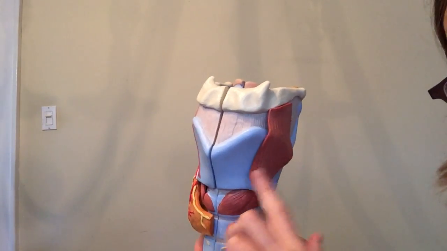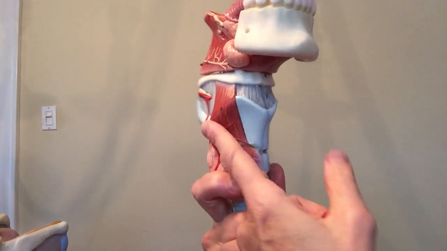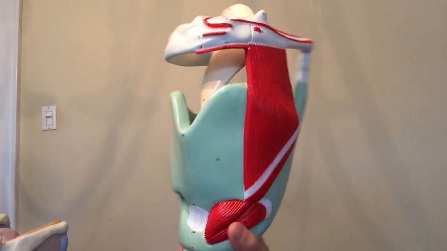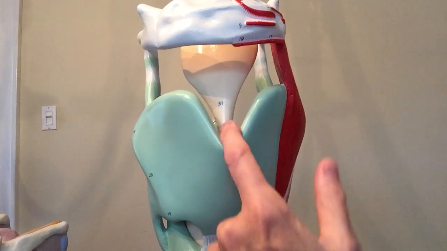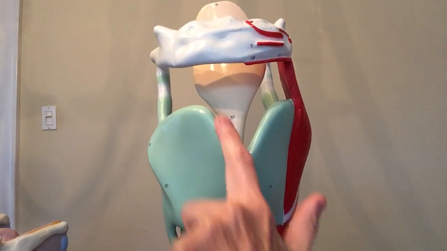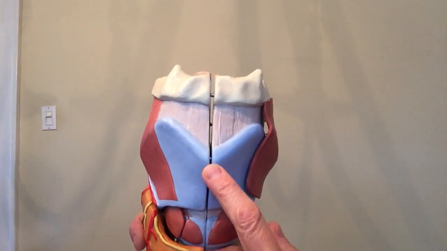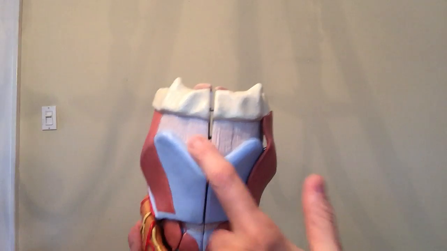And on this one, again, here's the thyroid cartilage, with this particular shape. All right, we won't show everything on all three models, but hopefully you can see. The thyroid notch is right here, where you kind of feel your finger going right here. That's the thyroid notch. And here you can see again the thyroid notch. So this is the notch.